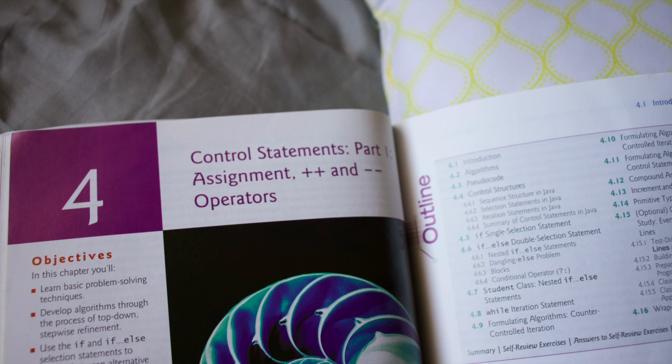Method hasNext returns false once the user types the end-of-file indicator. Line 25 inputs a grade value from the user. Line 26 adds grade to total. Line 27 increments gradeCounter. These variables are used to compute the average of the grades.